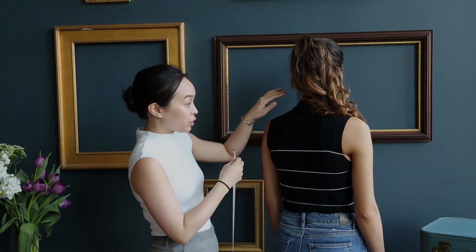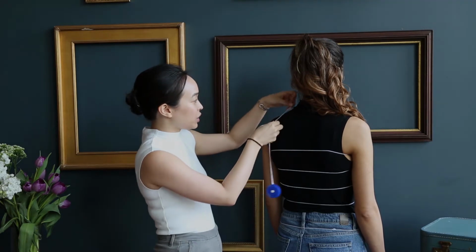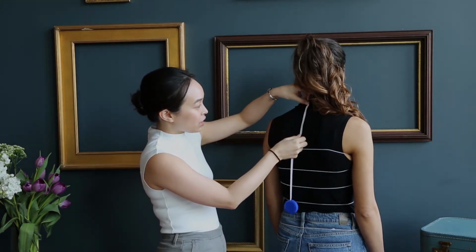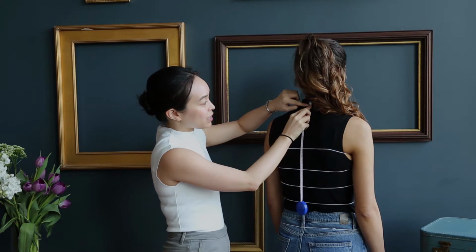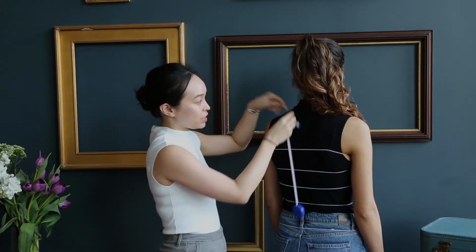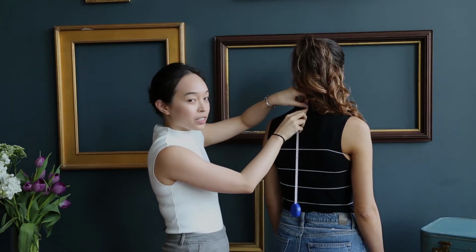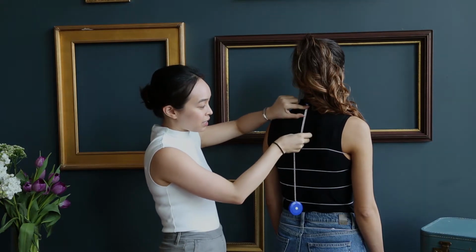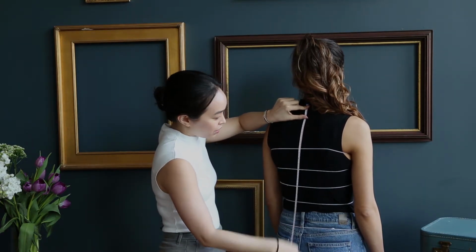Whenever you measure the vertical measurements from the back, again you want to do it from the center of the neck, at the base of the neck. There's a bone that protrudes, and that will help you figure out where you should start at the base of the neck in the back. And then you basically roll down again.